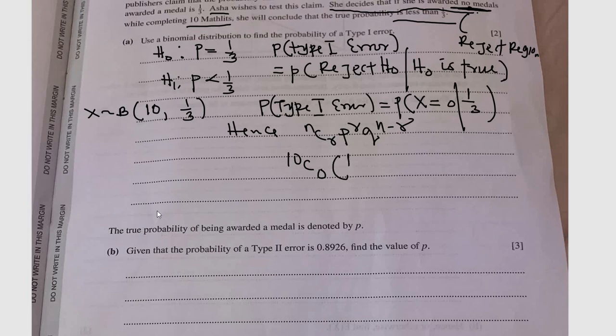R is 0. Probability of success is 1 over 3 raised to the power 0. Failure is 1 minus 1 over 3, that's 2 over 3 raised to the power 10. What do you have? 0.017.